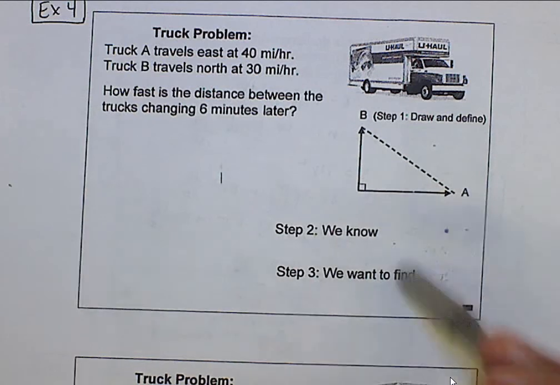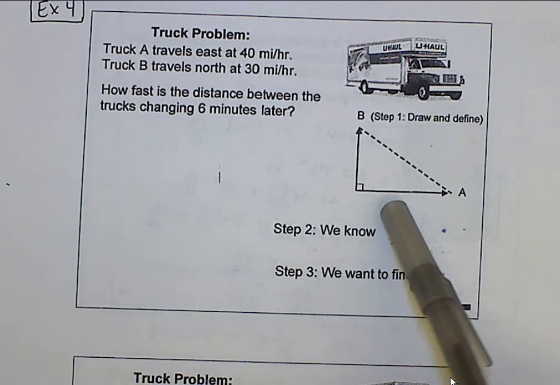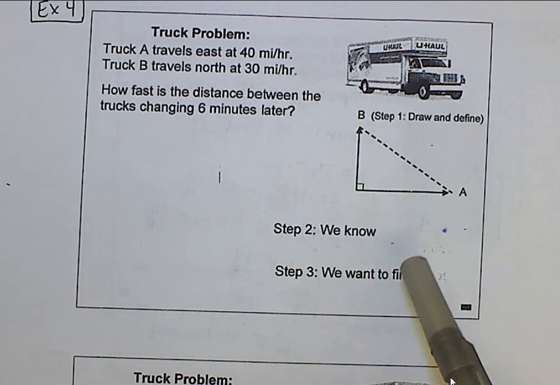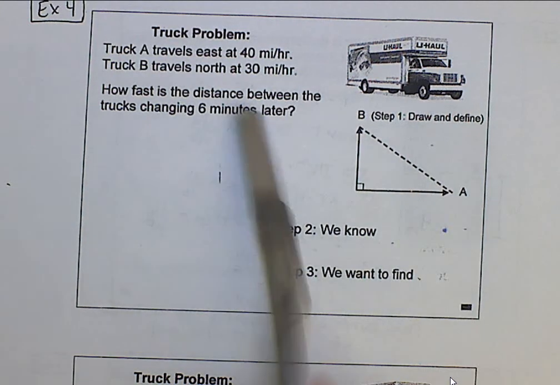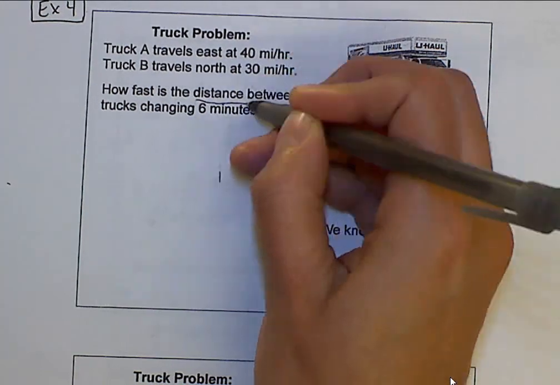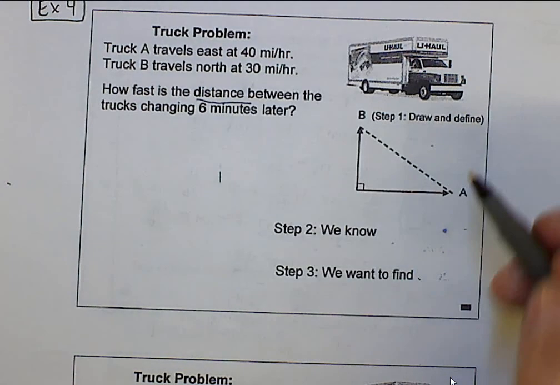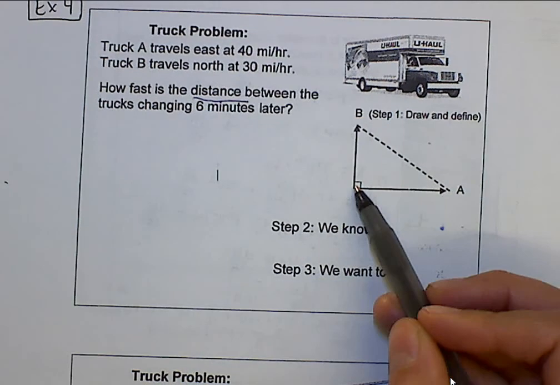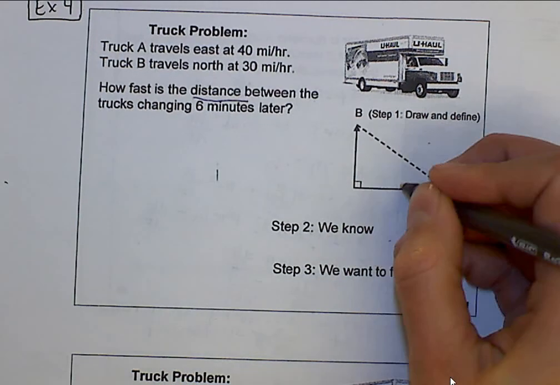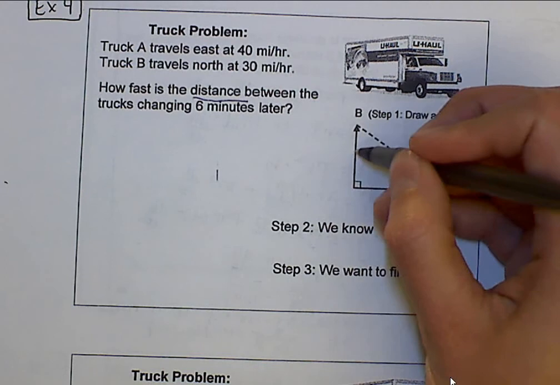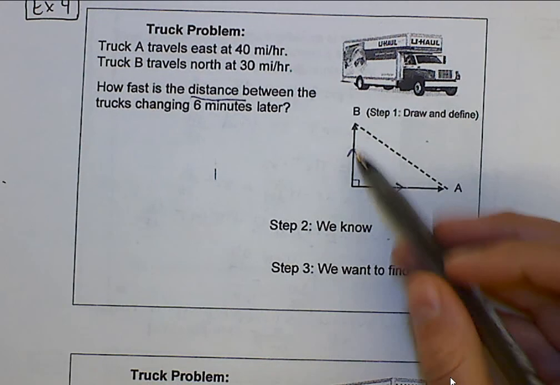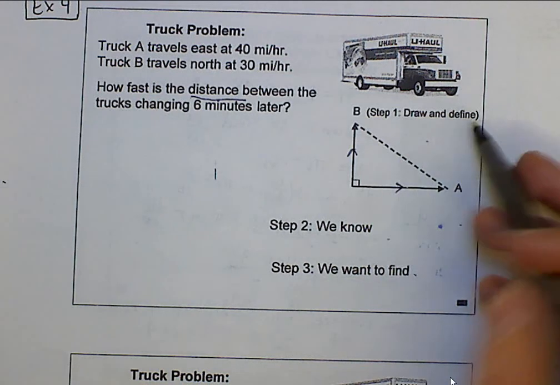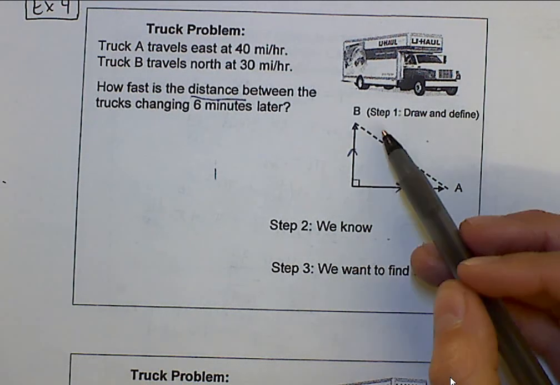Honestly, they already helped us a lot. This is going to be a picture that you'll have to draw a lot when you have problems that are asking for distance between them. Remember, I talked about this word distance and how distance is really related to the Pythagorean theorem. So if truck A is traveling east, he's going this way, and truck B is traveling north, you can kind of form the legs of your triangle. So here is my picture representing that.